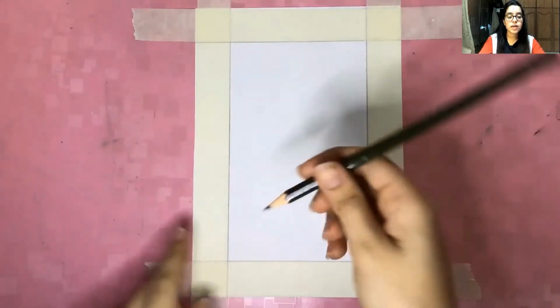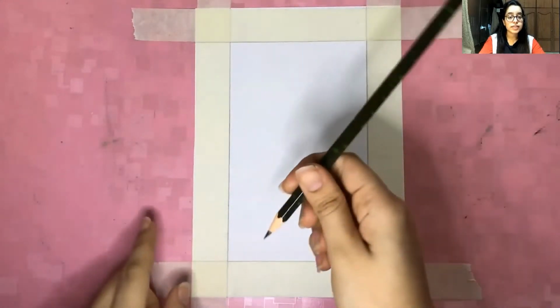I've just stuck this paper down to the table so that it doesn't move. You need not stick your pages down to the table. This is completely avoidable. We have just drawn those thick margins on the 4 sides of the sheet. Now, as you know, whatever we draw, whatever we sketch, whatever we color remains inside these 4 margins only. These margins act as a frame to our artwork and make it look neater. That's the reason we prefer giving these broad margins on all 4 sides of the sheet.